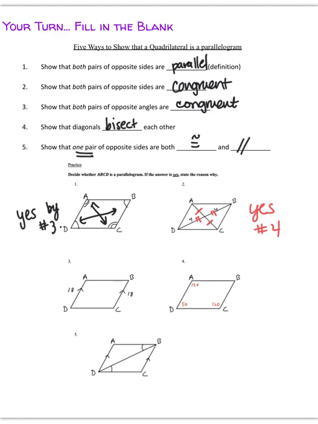Now number 3 says that they're both parallel. That's what those arrows mean, but they're also congruent. So this is what we mean by one pair: just one pair needs to be both congruent and parallel. And so this is a yes, and this is by number 5.